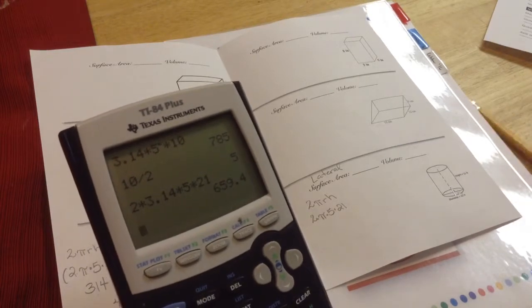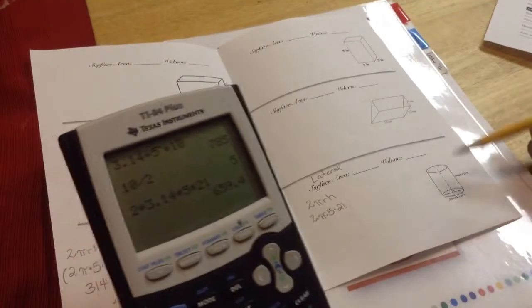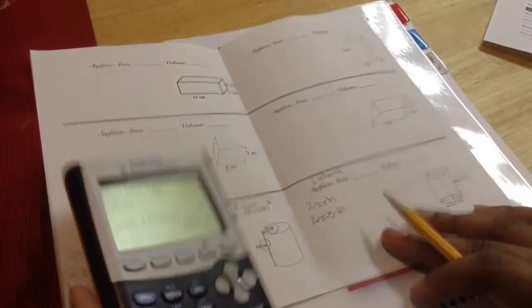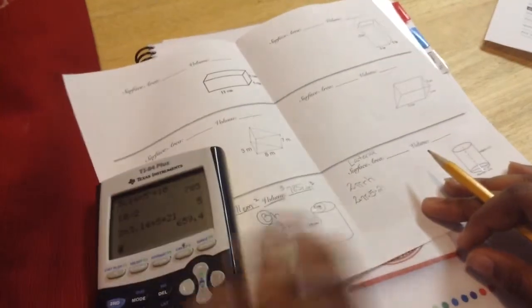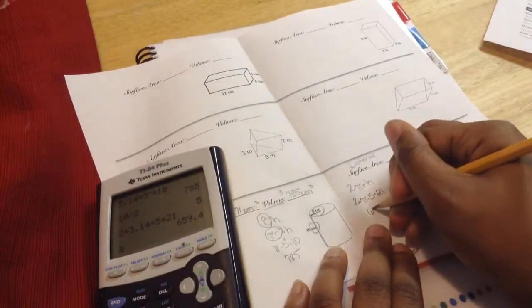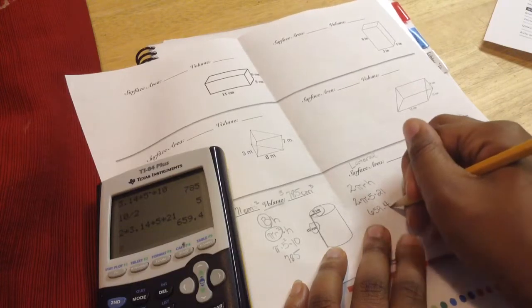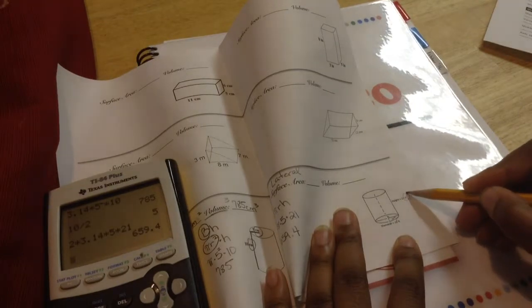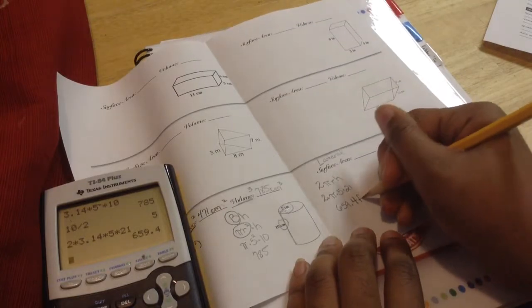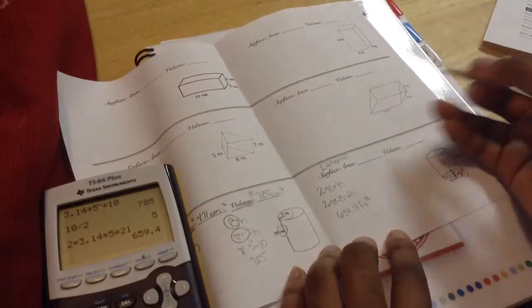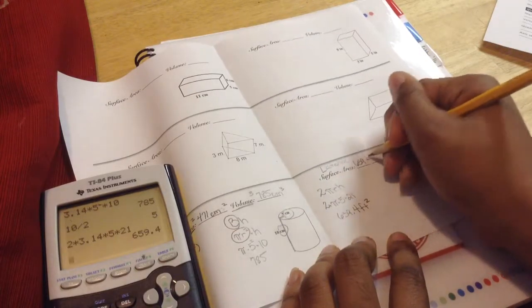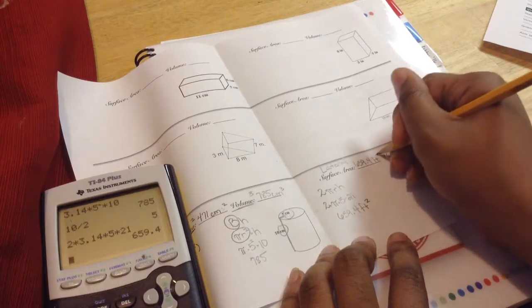Our lateral surface area, lateral, so only this side, not including our two bases, is going to be 659.4, and what's my units? Feet. And surface area is always squared. Okay? So 659.4 feet squared.